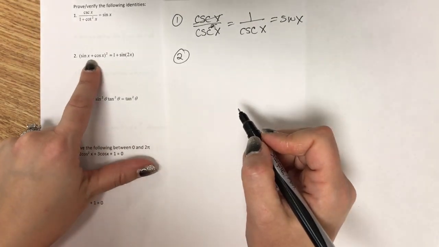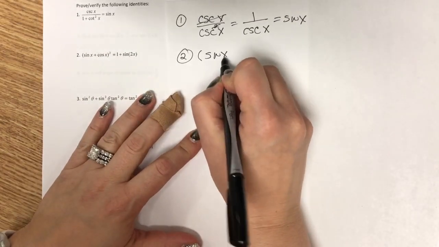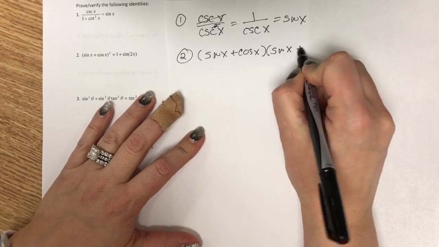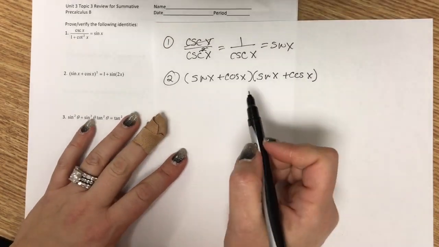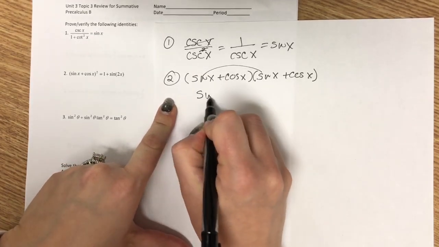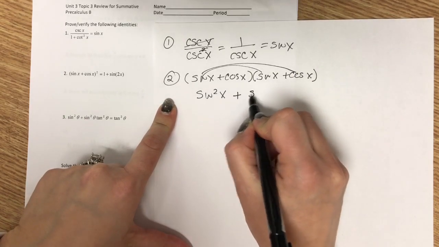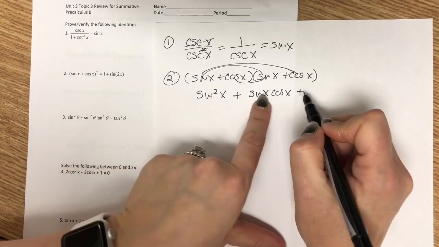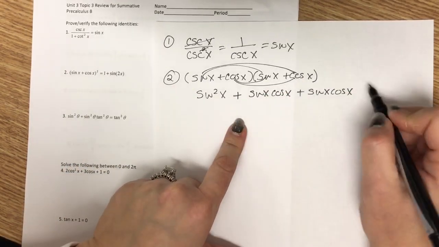For number 2, it says sine of x plus cosine of x squared, so that means I'm going to multiply that binomial times itself. You can FOIL or box method or distribute, which I will do. So sine times sine is sine squared. Sine times cosine. Cosine times sine, but I'm going to write it in this order. And then cosine times cosine.